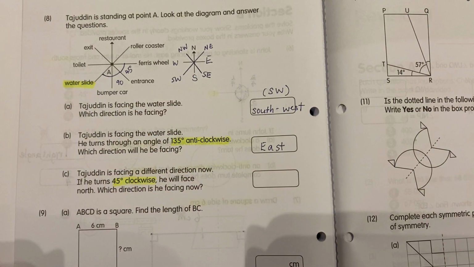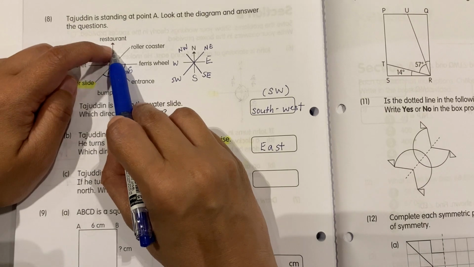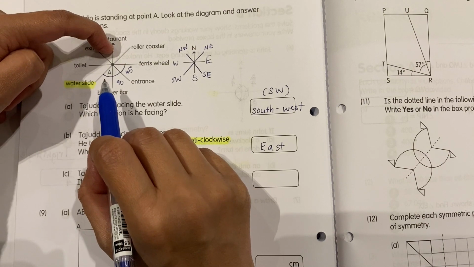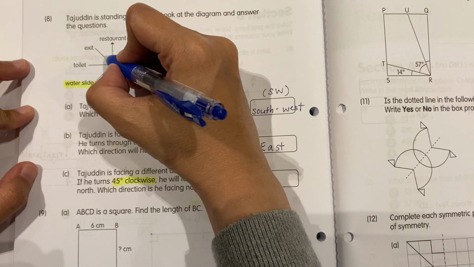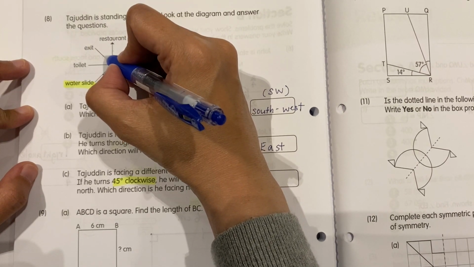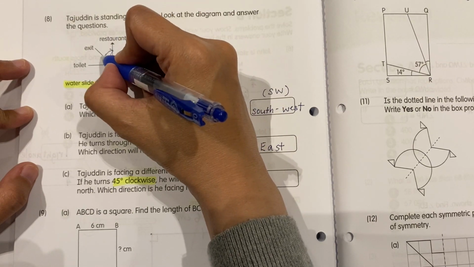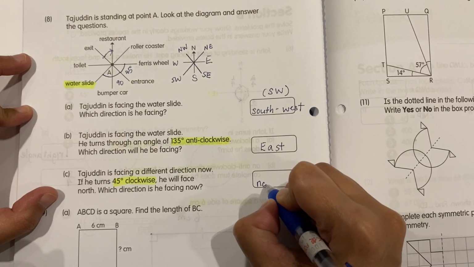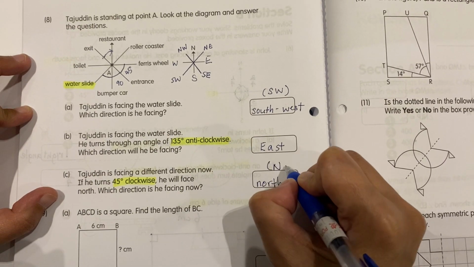So that means you have to work backwards, okay? Because currently he is not facing north. So if you want him to face north here, currently he will be facing here, northwest. So because it's clockwise direction, from here to north. So your answer will be, which direction is he facing now? He will be facing northwest direction, NW.